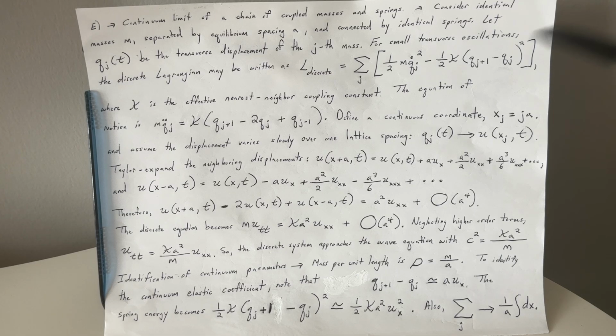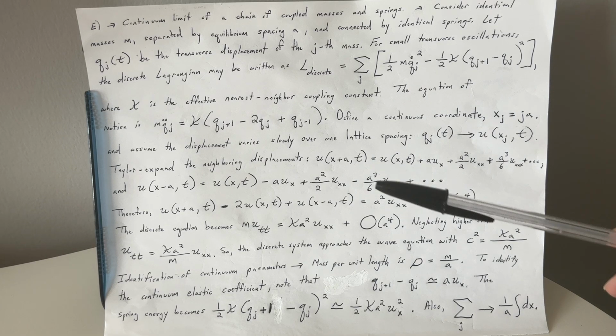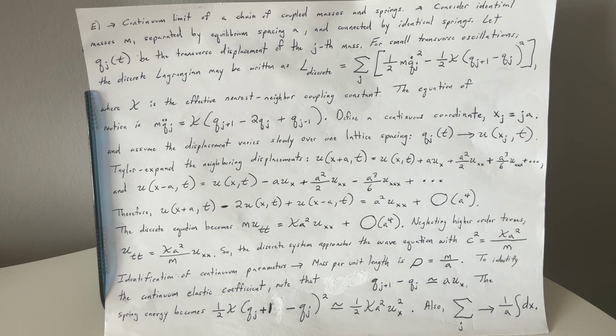Define a continuous coordinate here, x_j equals ja, and assume the displacement varies slowly over one lattice spacing. q_j(t) goes to u(x_j, t), and then Taylor expand the neighboring displacements from here. u(x+a, t) equals u(x,t) plus a u_x plus a squared over 2 u_xx plus a cubed over 6 u_xxx plus on and on with that pattern.